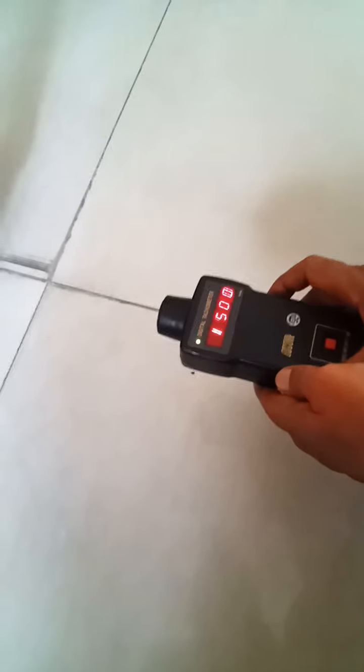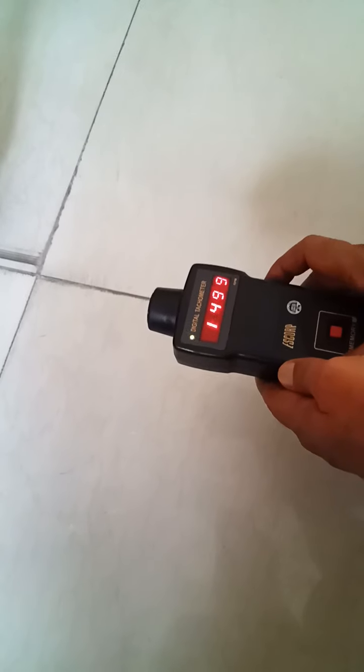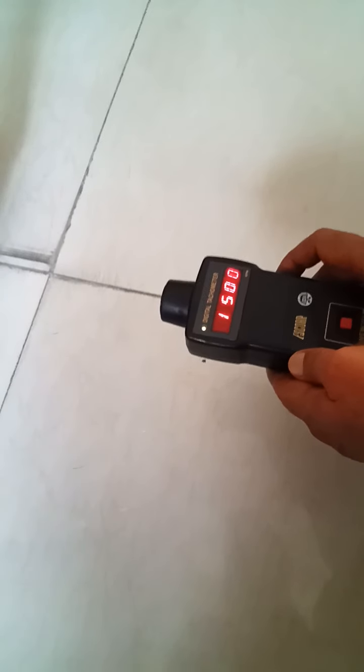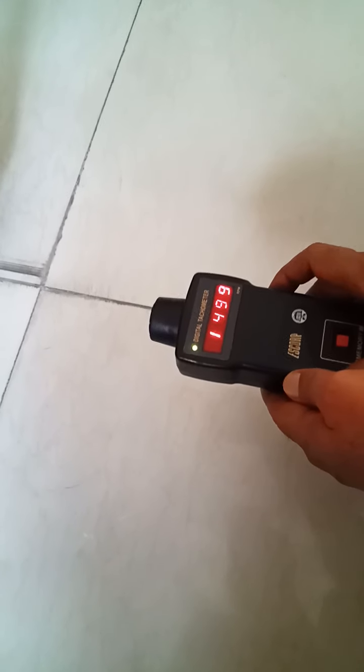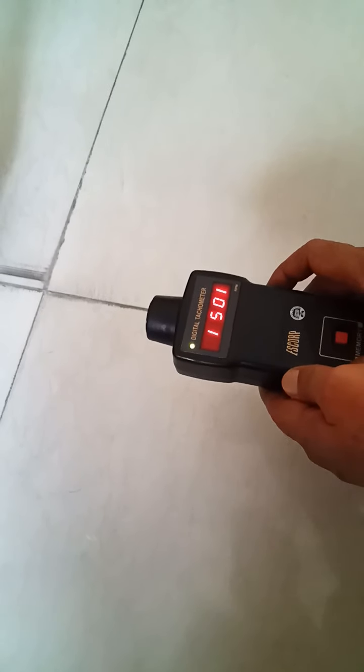Here we have the device tachometer, which is used for measuring the speed. Now you can see that your motor is almost running at synchronous speed, 1499. This is a digital tachometer, and this is the speed of the rotor. So the speed of the rotor is measured.